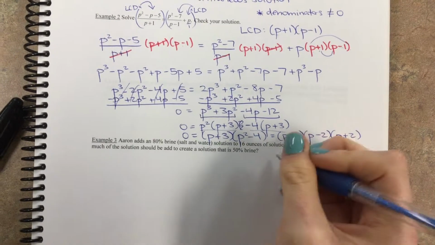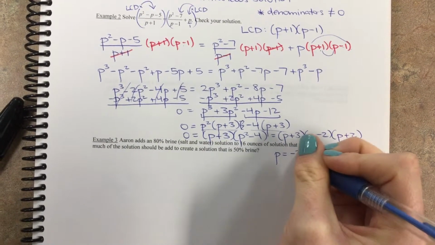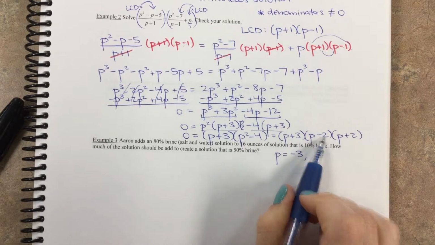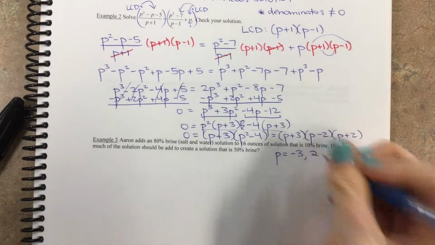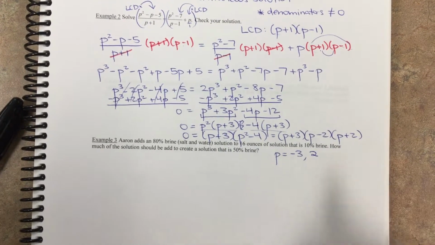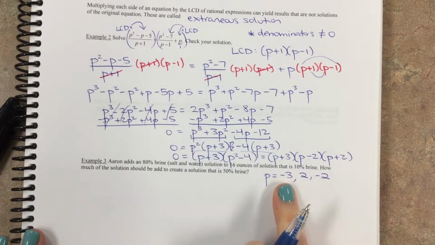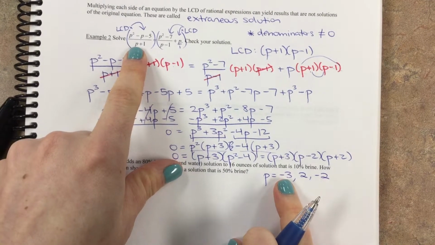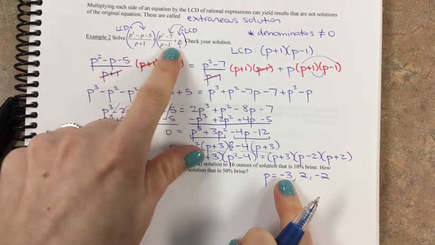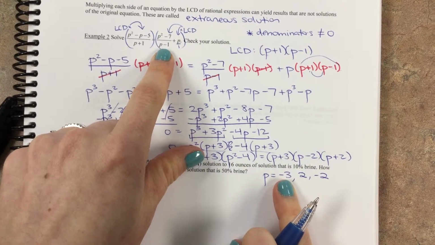If I set p plus 3 equal to 0, I end up with p equals negative 3. If I set p minus 2 equal to 0, I end up with p equals 2. And if I set p plus 2 equal to 0, I end up with negative 2. So let's check all of those. See if you can plug in negative 3. Negative 3 plus 1 is not 0. Negative 3 minus 1, not 0.